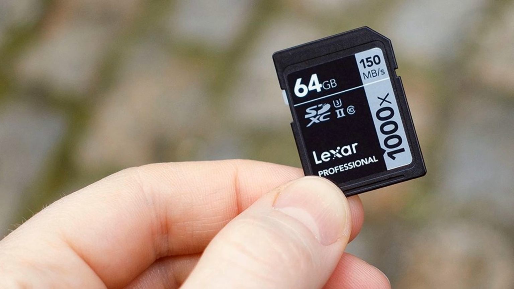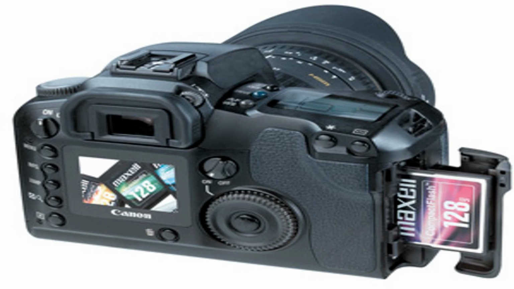Once the image is successfully stored on the memory card, it can be transferred to a computer or other device for viewing, editing, or sharing.